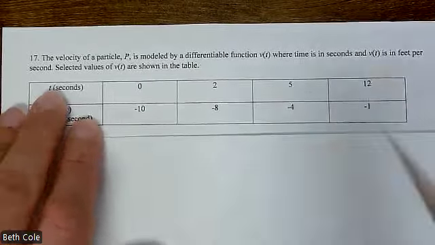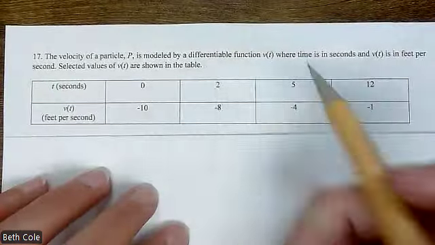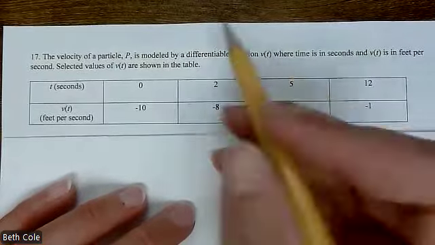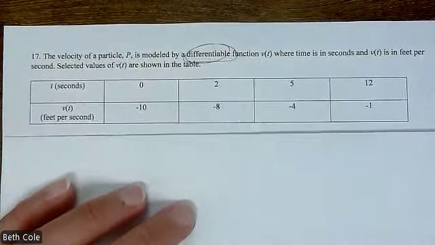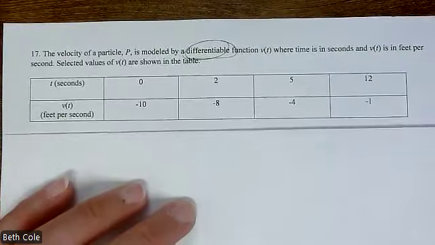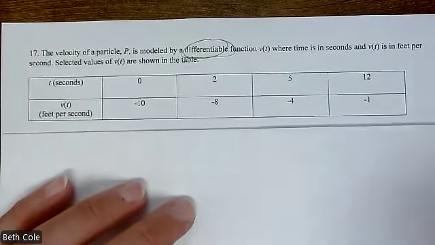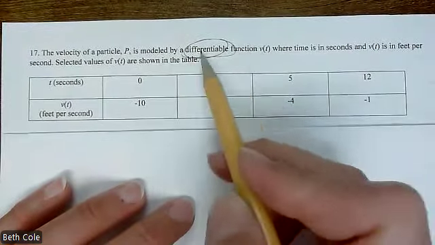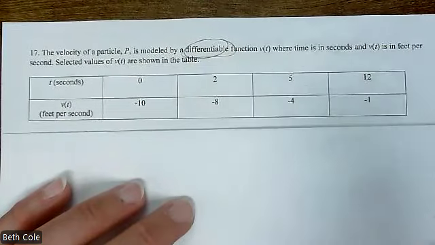Good. Okay. Does it say anything else important? Oh, there is an important word in there. Differentiable. If it's differentiable, that's going to be important. It's going to come up in one of these. This is like a red flag. Do you know what I mean? This is like, oh, this problem has a red flag.